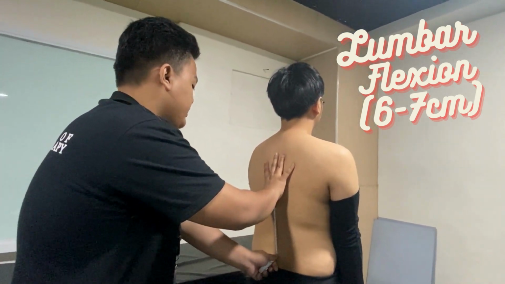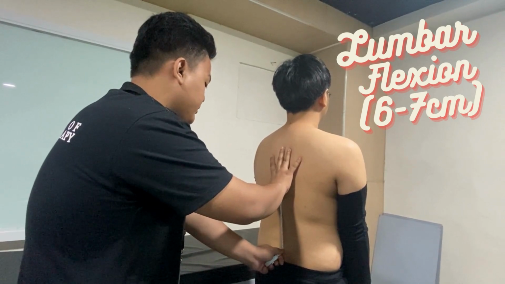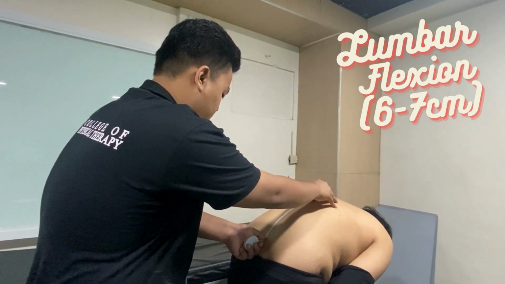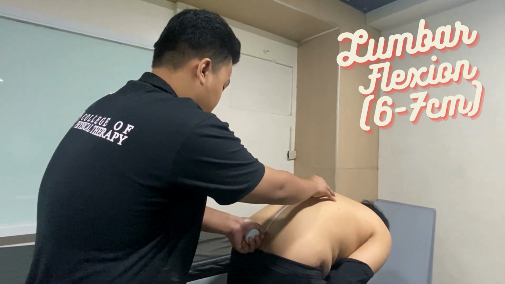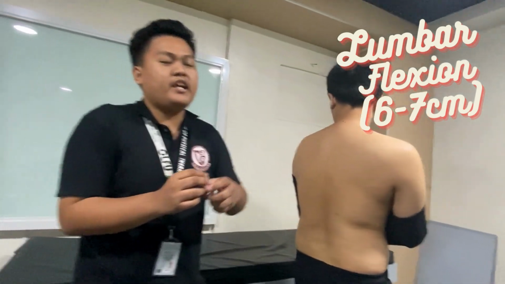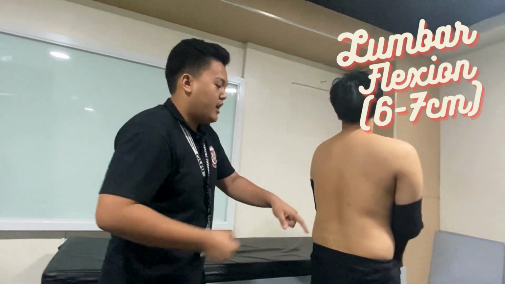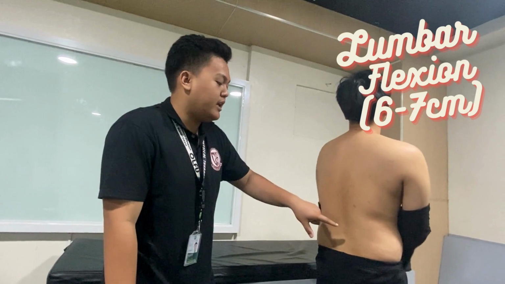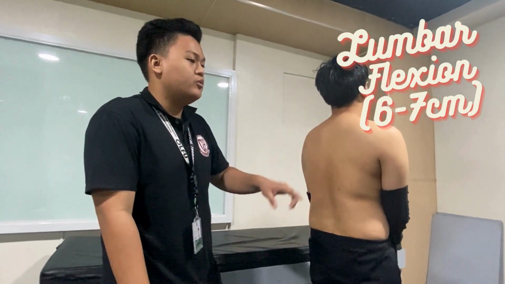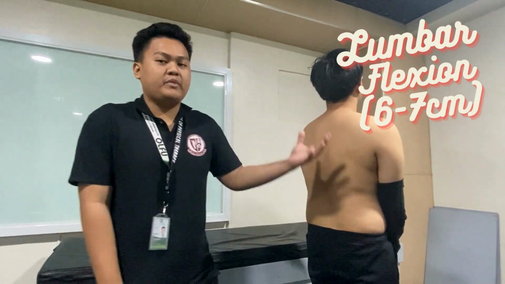So now, patient, I want you to bend forward. So, in getting the lumbar flexion, I put the 15 centimeters minus the value that I get when the patient bends over. So the normal value is 6 to 7 centimeters.